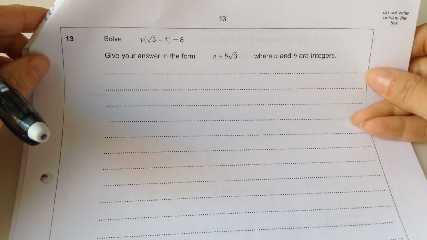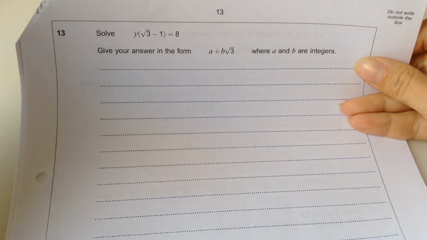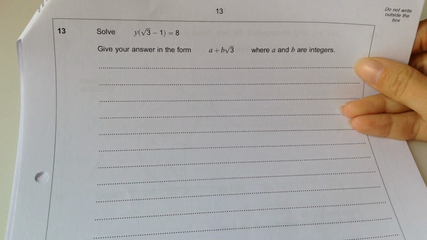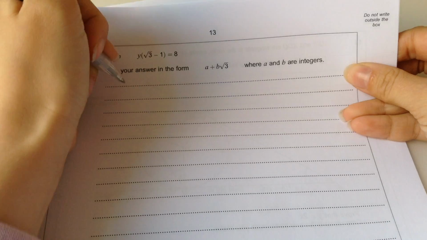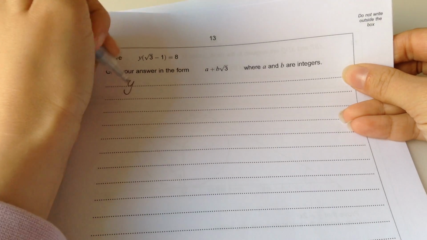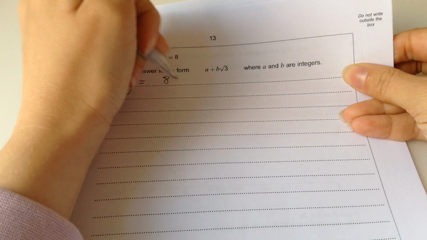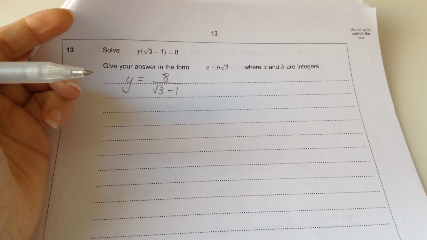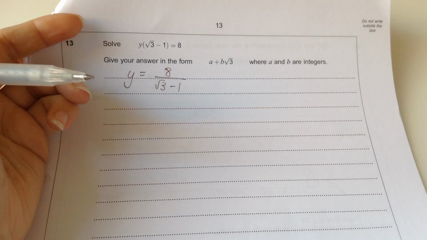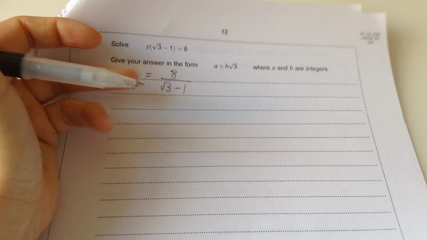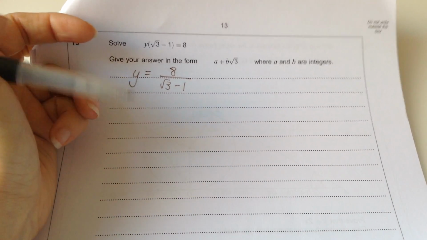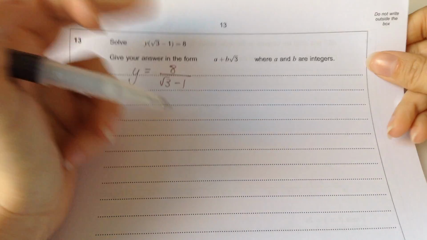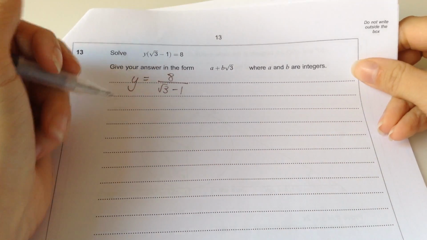Okay. Solve y(root 3 minus 1) equals 8. Interesting. So, put y equals 8 divided by root 3 minus 1. I've technically solved it, right? This is what y equals. But it's not in the form they want. To get it into that form, I'm going to have to rationalise.